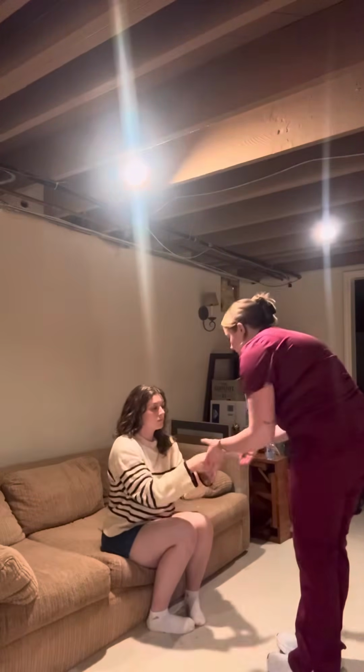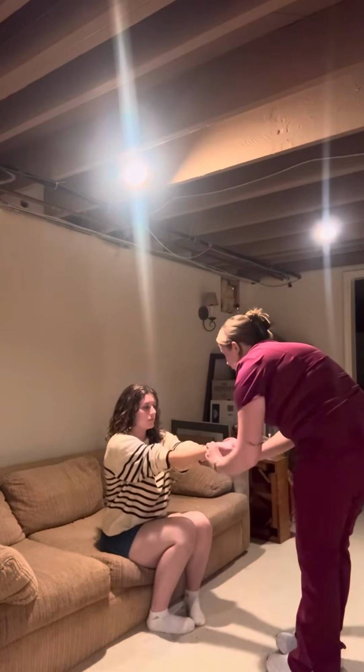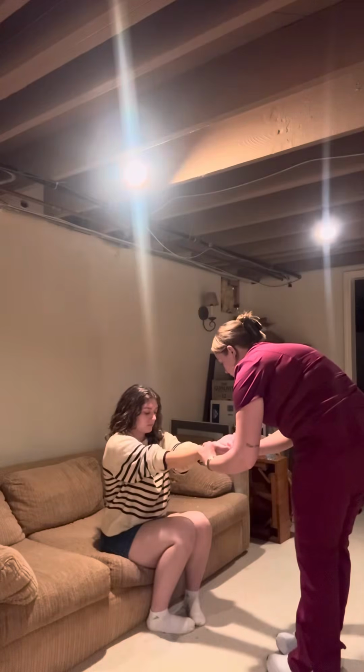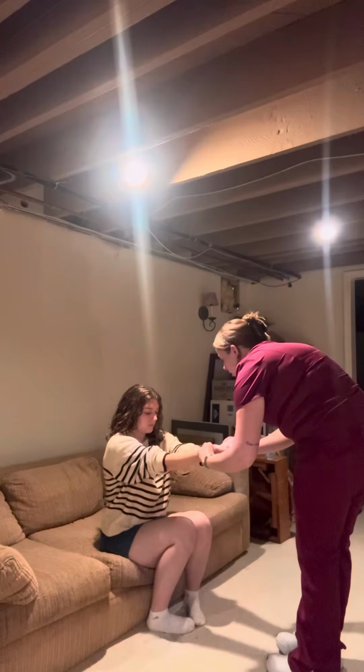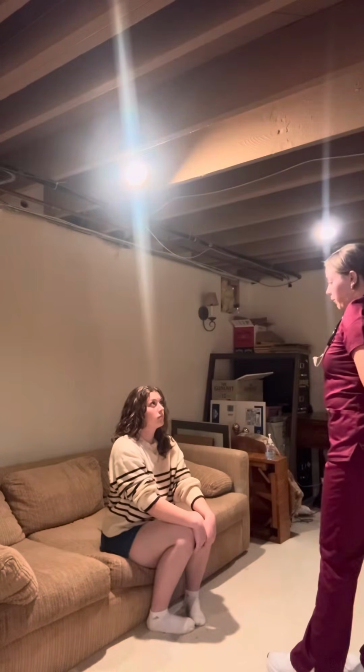I'm going to see both your wrists. Turn them over. Thank you. Listening for your radial pulses. Radial pulses are equal bilaterally and at a strength of 2+. And then would you be able to remove your socks, please? Sure.